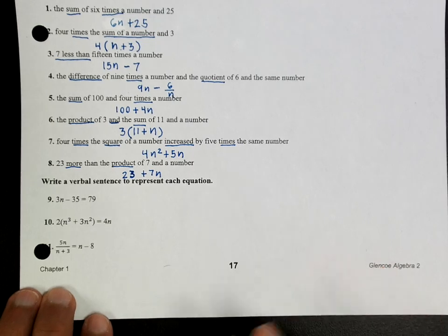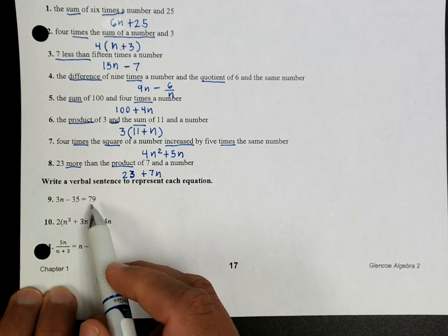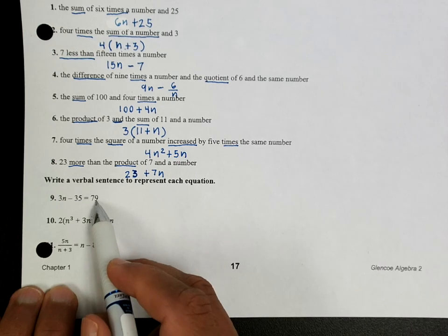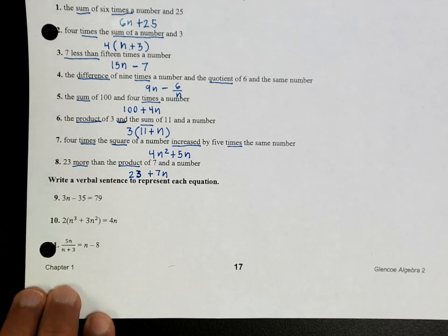Now number 9, we're actually going to go backwards. We have an algebraic expression and we're going to write this as a verbal sentence. Alright, so we're going to write a sentence for this.